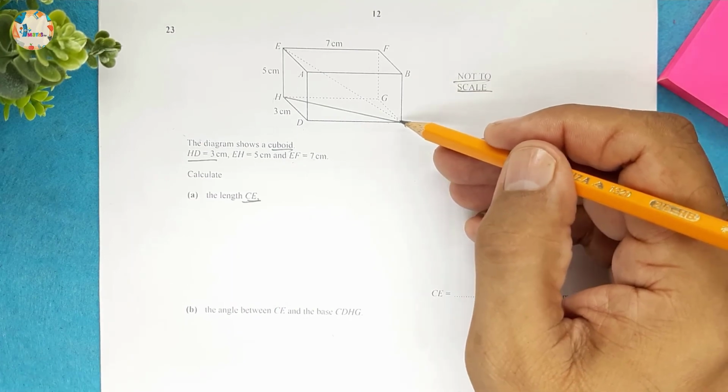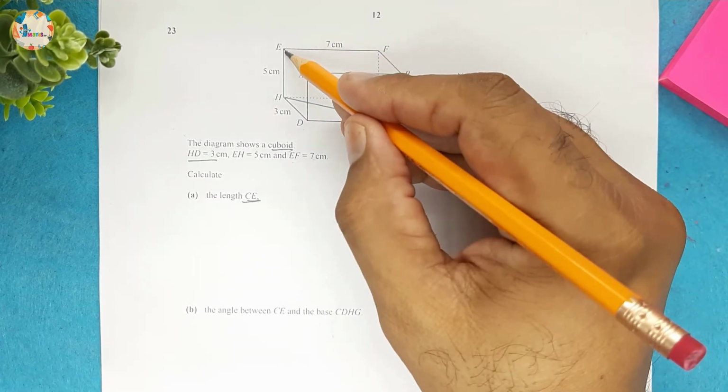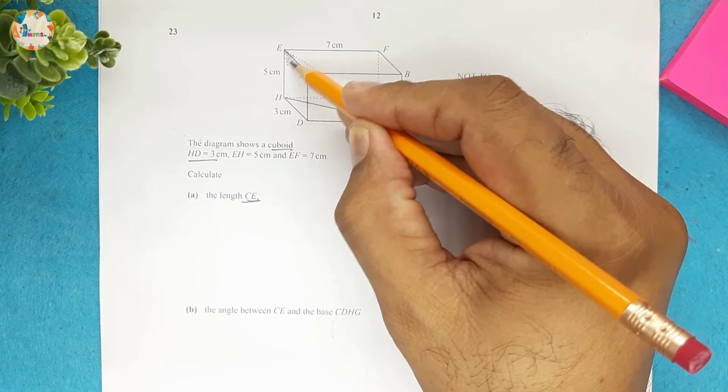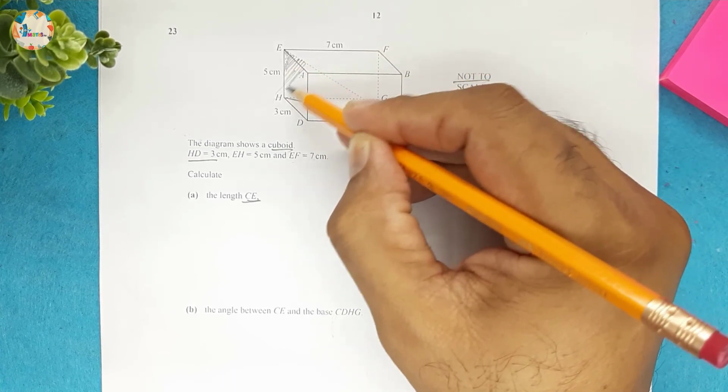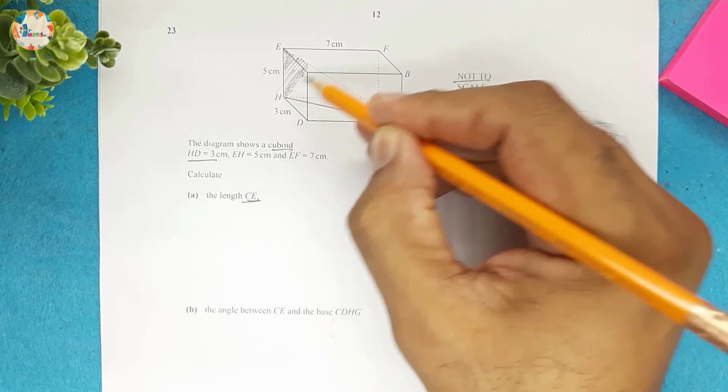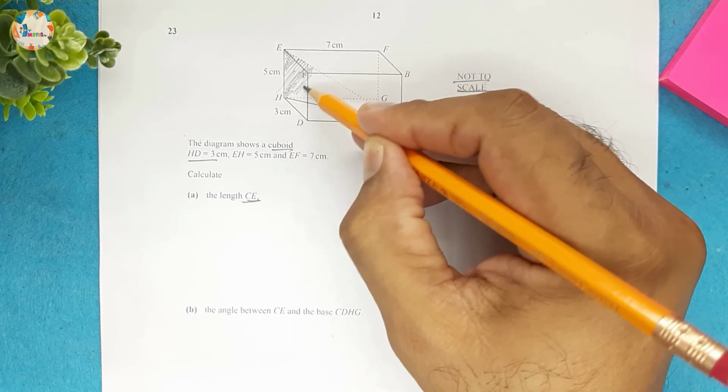So now we join HC, and this is the triangle I will highlight, which we are supposed to consider. Hopefully you are understanding each and everything.